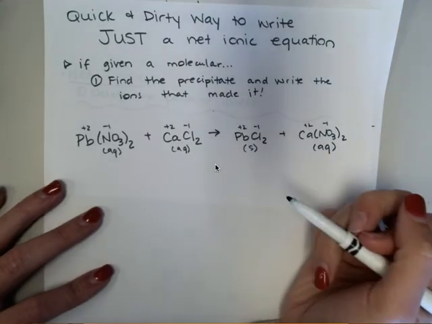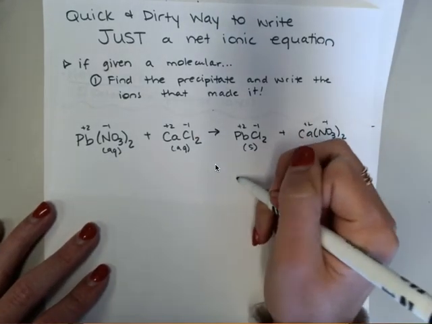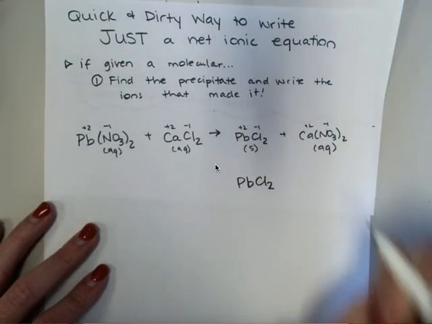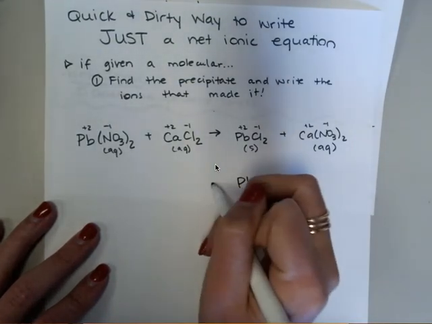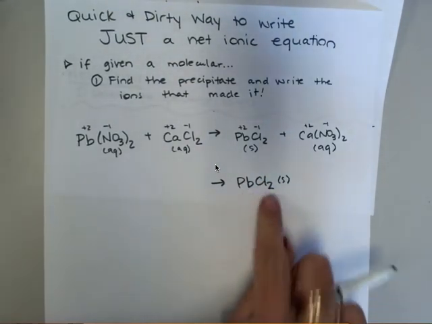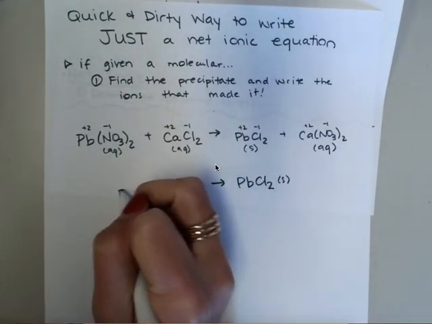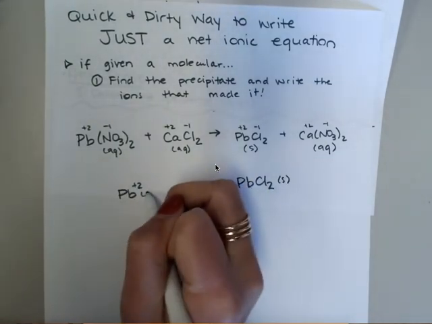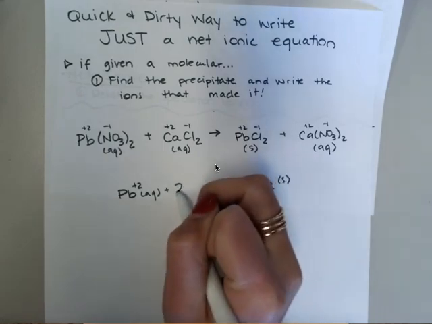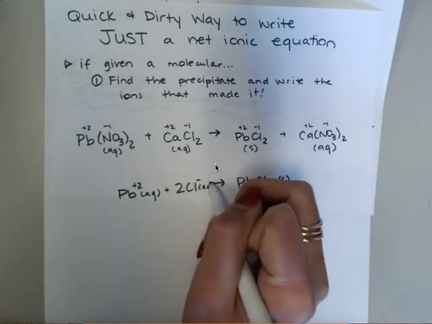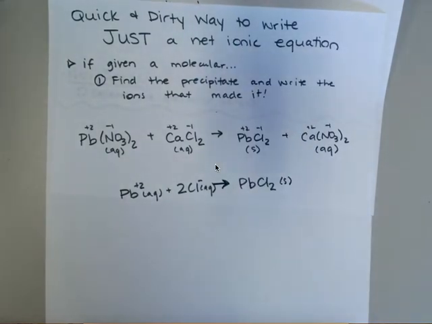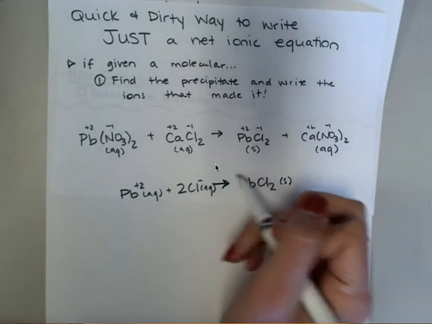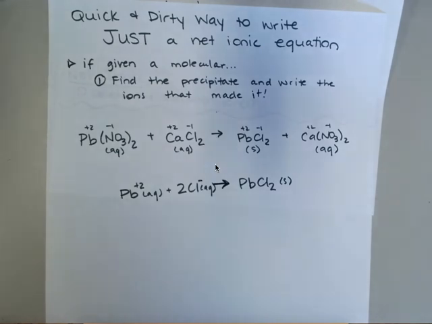So if I don't need the complete ionic, I'm going to copy down what the solid precipitate was that I formed, and then just write the ions that make it up. The lead 2 ion reacted with 2 chloride ions to produce lead 2 chloride. And that's all I have to do, just backtrack what those ions are. And there's my net ionic.